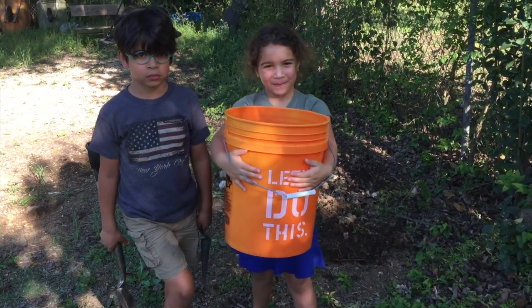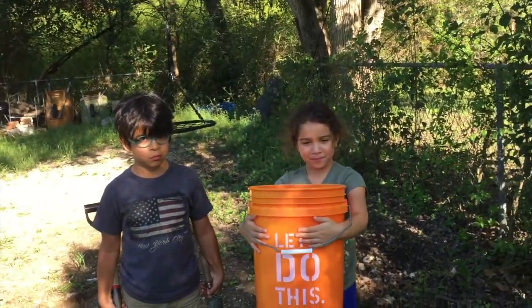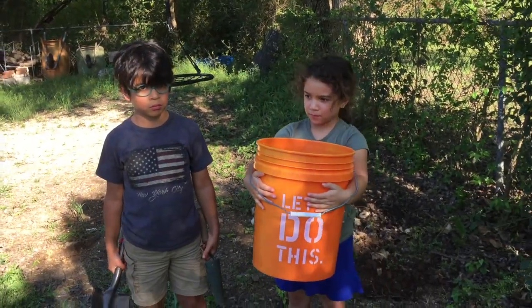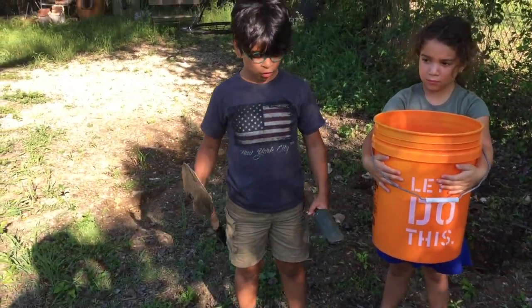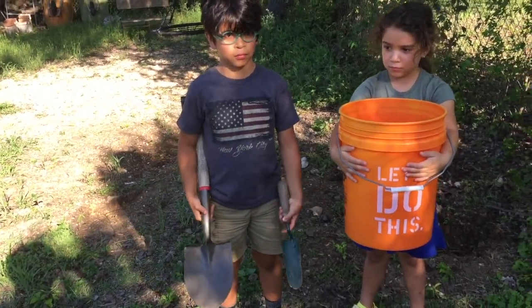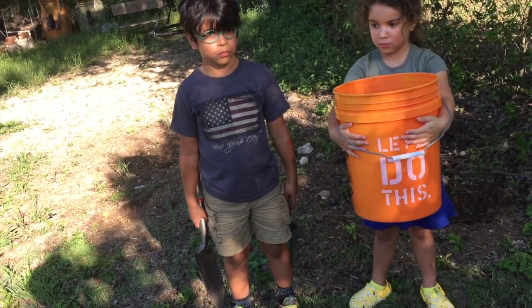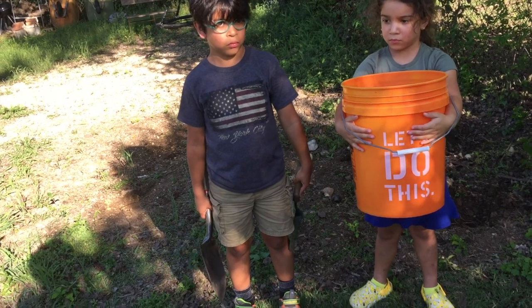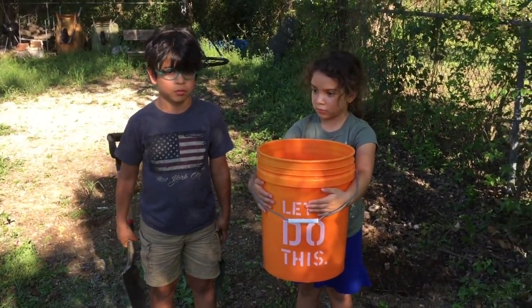Okay, Gemma, what do you have there? A bucket. So you at home can use a bucket, a pail, a cup, anything that can hold some dirt. And Zephyr, what do you have? 2 shovels. So if you have a shovel, of course, ask your parents first, but you could use a spoon, you can use a stick, you could use anything that can help you dig.